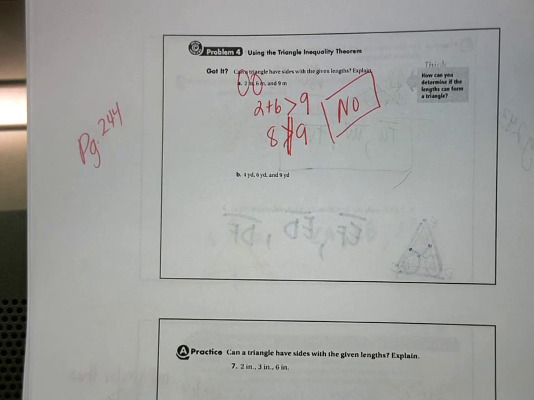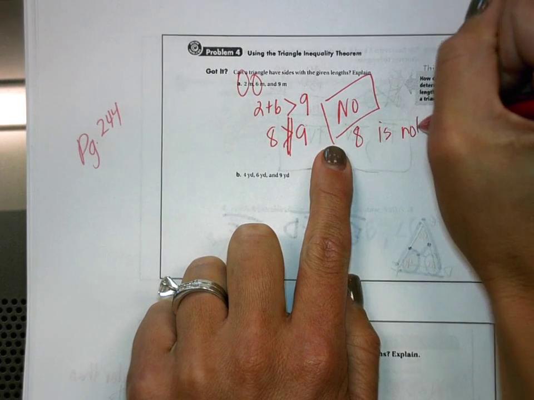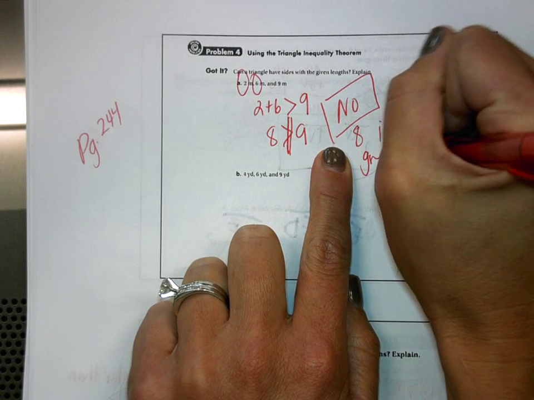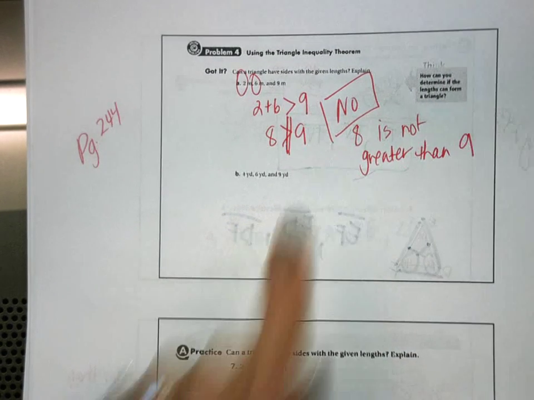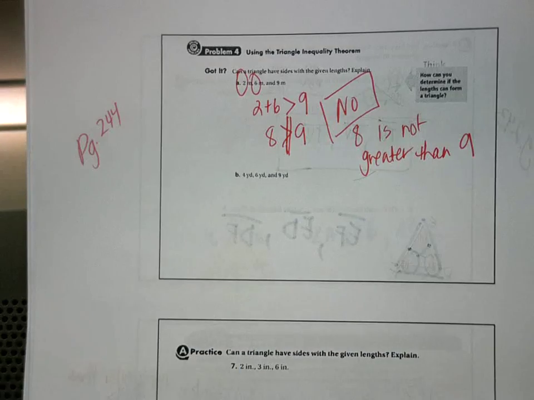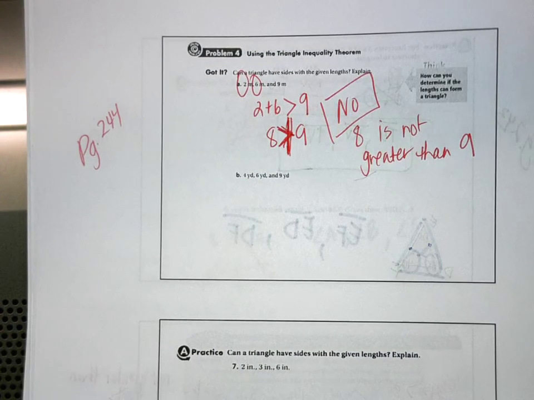If you want to write that in words, 8 is not greater than 9. You only need 1 line through it. Okay, so the next one.